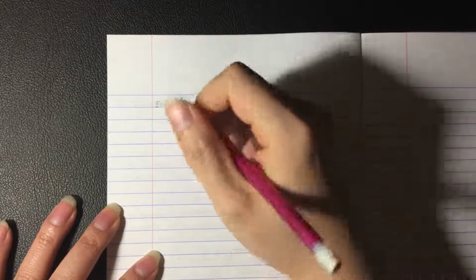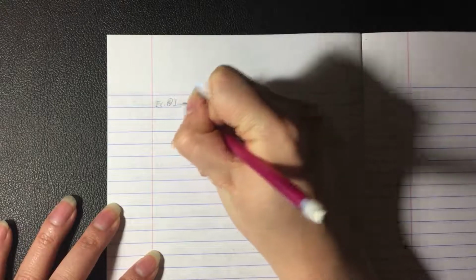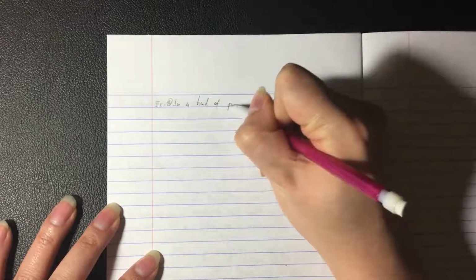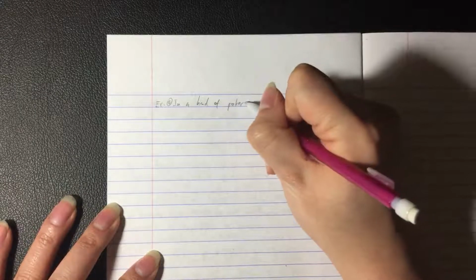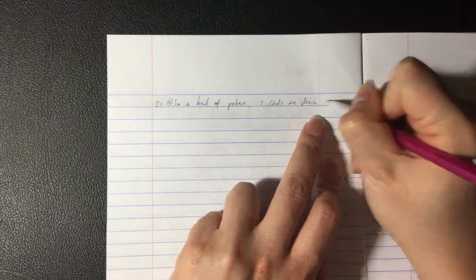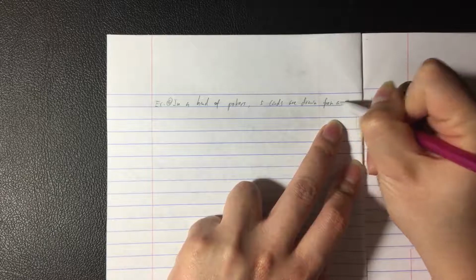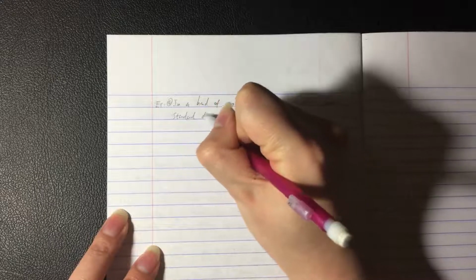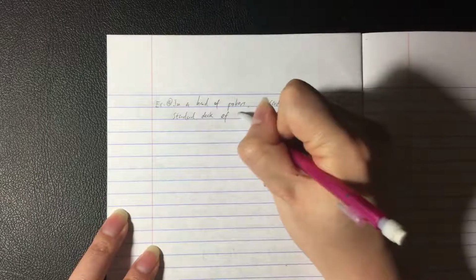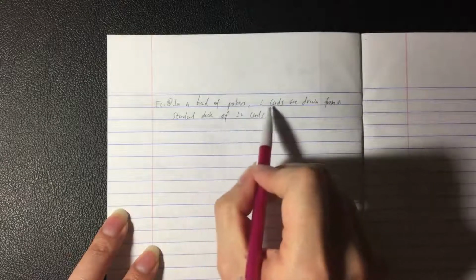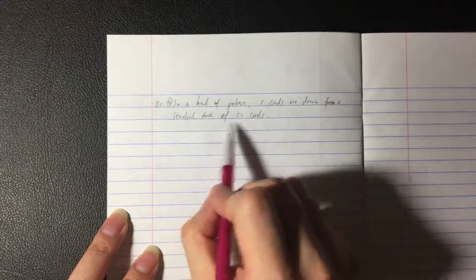Next example. In a hand of poker, 5 cards are drawn from a standard deck of 52 cards.